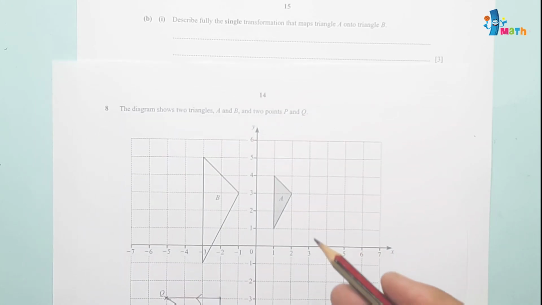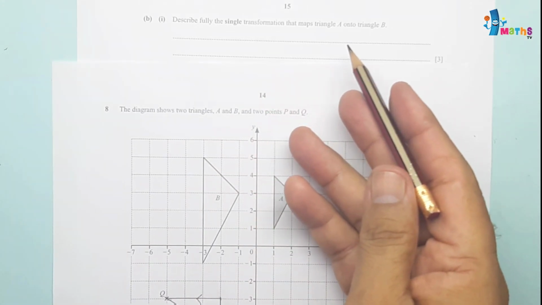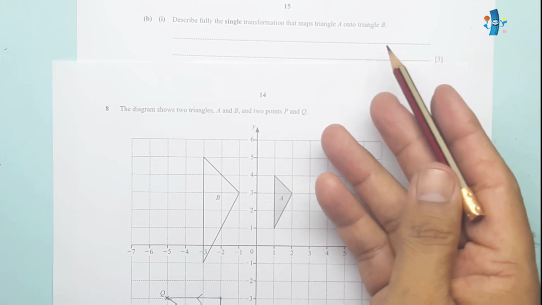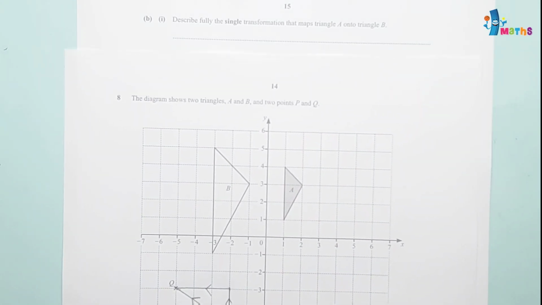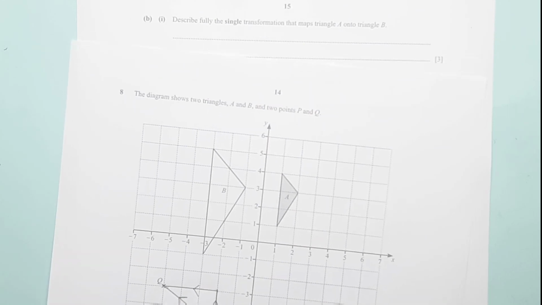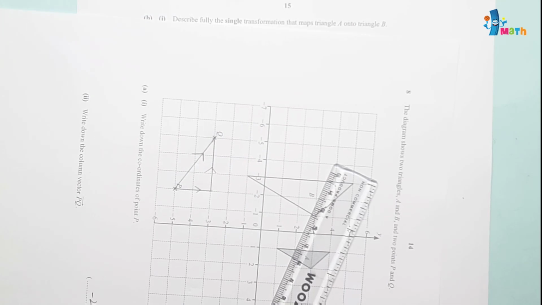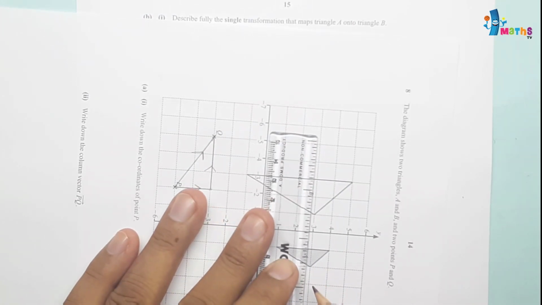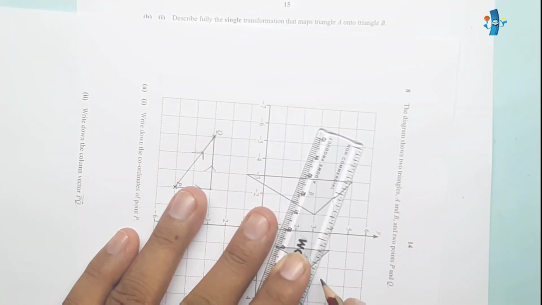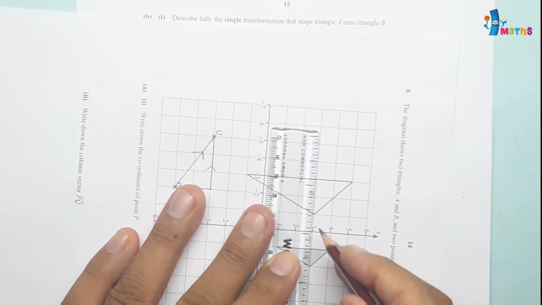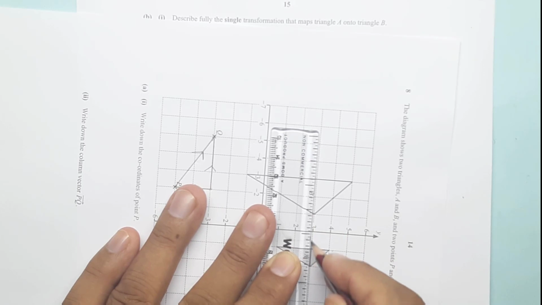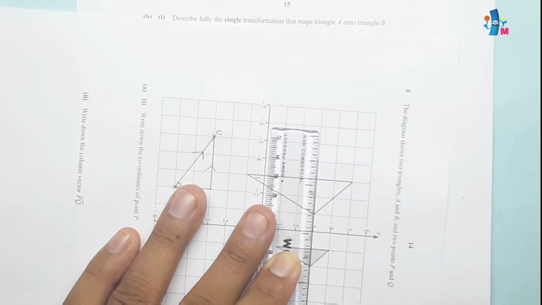Describe fully the single transformation that maps triangle A onto triangle B. So we will check this one, A onto B. First we can draw this line. We can join this point and this point. This will be like this.